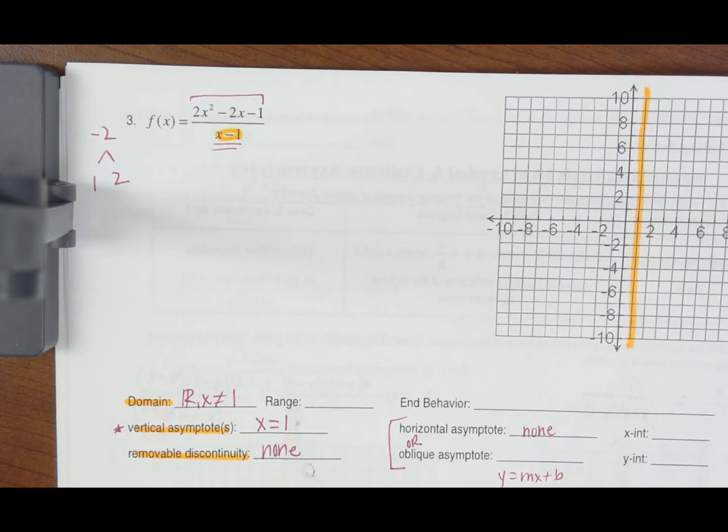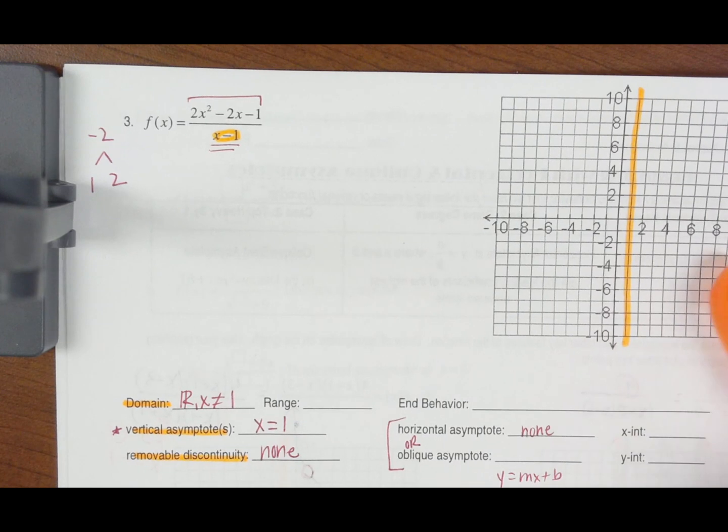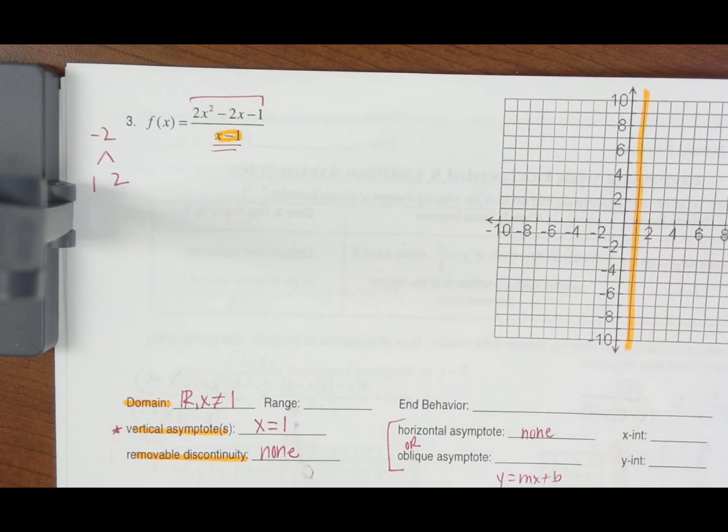So before you plot any actual points on this graph, you need to get all of your asymptotes in place first, because those are kind of like your guidelines for how the rest of the graph's going to go. So the next step is we have to figure out what that oblique asymptote is. So we have to figure out an equation for it. And the way that we do it is using something that you haven't used since Algebra 2, synthetic division.